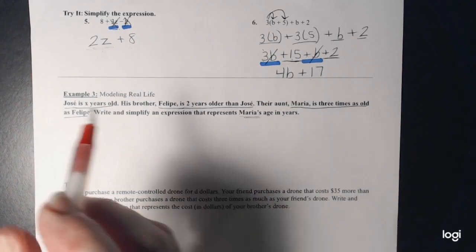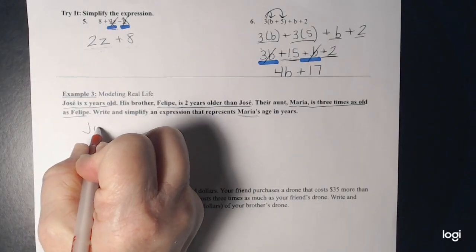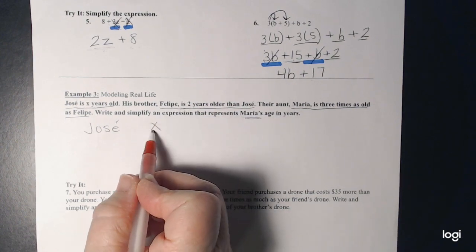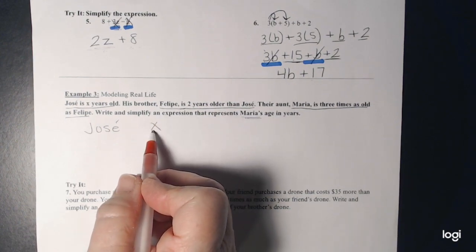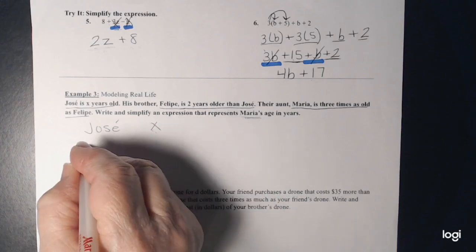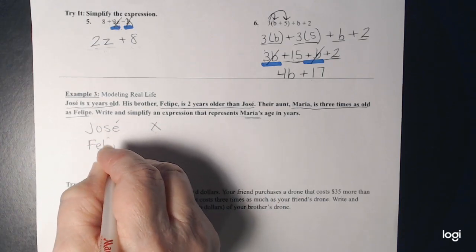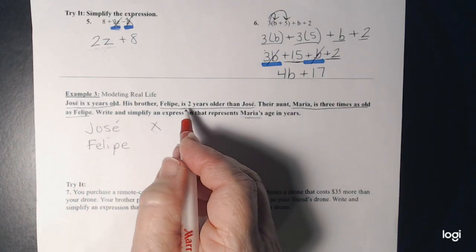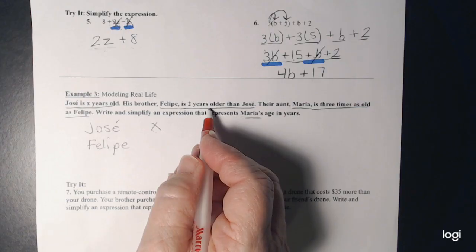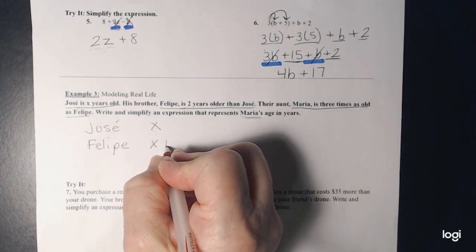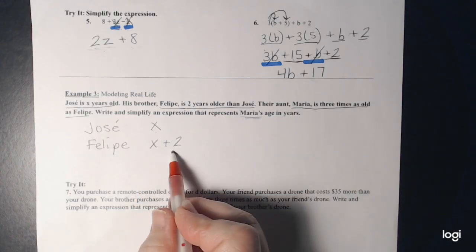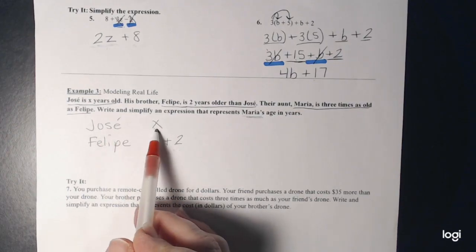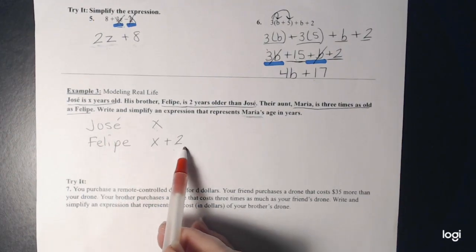Okay, well, the first thing I have to do is look at Jose. So we're going to write Jose. Jose is X years old, so this is what Jose is. We don't know how old he is. Whatever number the variable X represents. His brother, so let's write his brother's name. Felipe is 2 years older than Jose. So if he's 2 years older, that means we have to add 2. So let's write here, Felipe is X plus 2. Okay, so Jose is X. Felipe is X plus 2. So for example, if Jose was 5, Felipe would be 5 plus 2, which is 7.